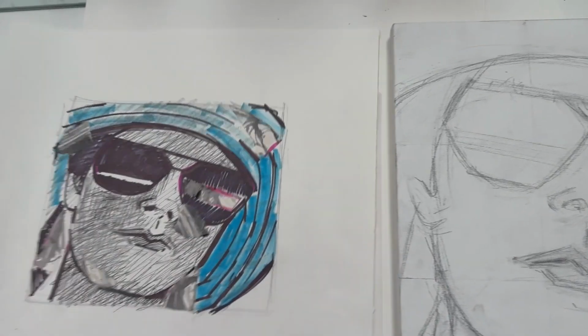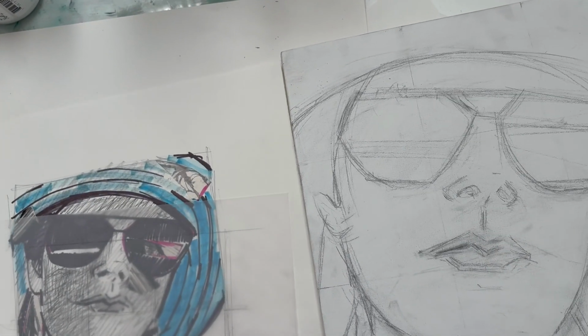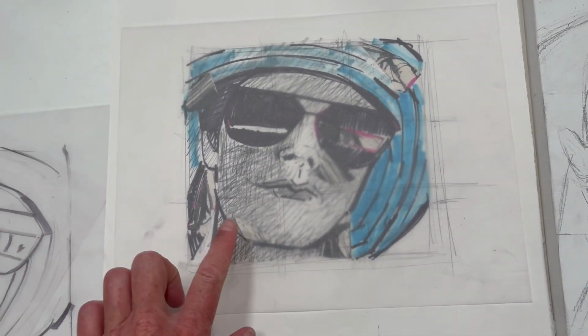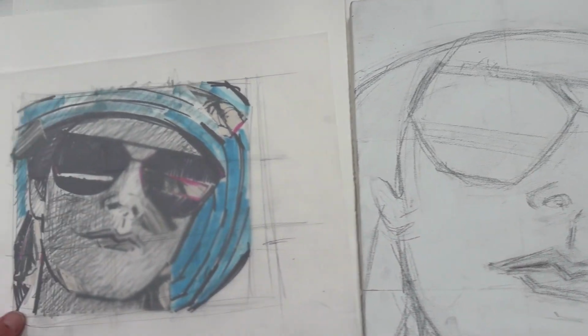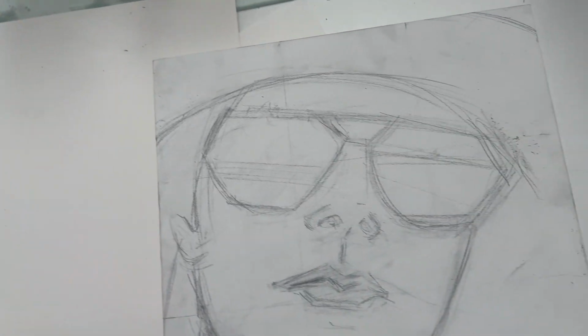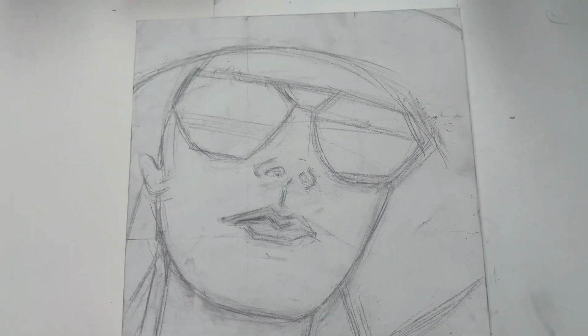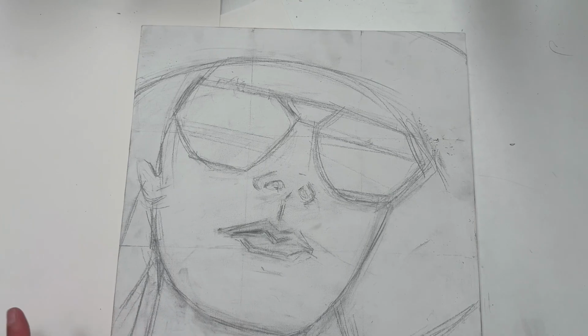Okay, there's still some free drawing in the enlarged bit going on, but I do find when I do this kind of loose gridding system that does help me locate where things need to be, and then makes that blow up the proportion enlargement a little bit easier. Okay, so this is where I'm at now.